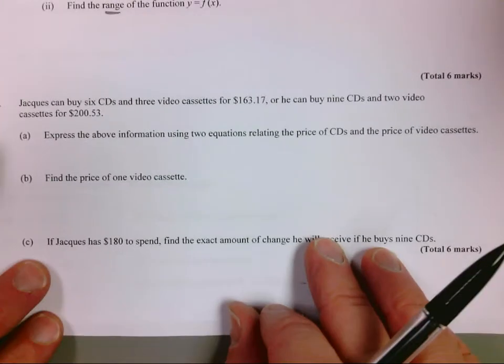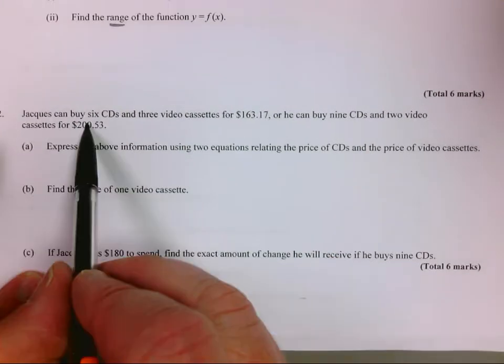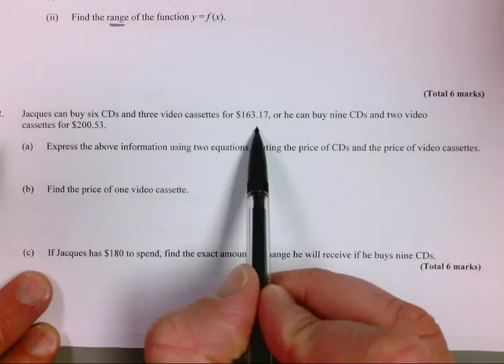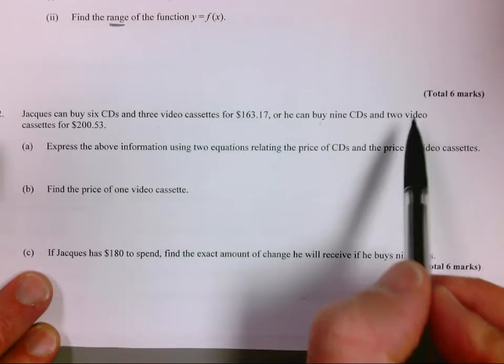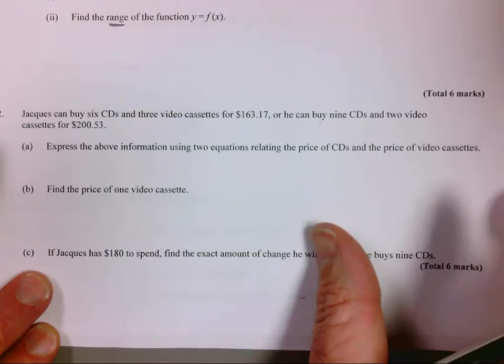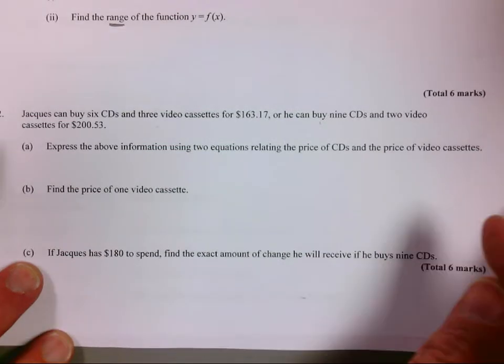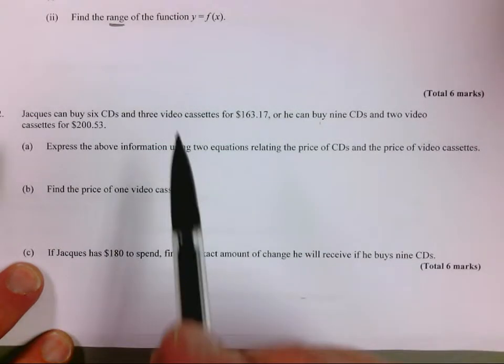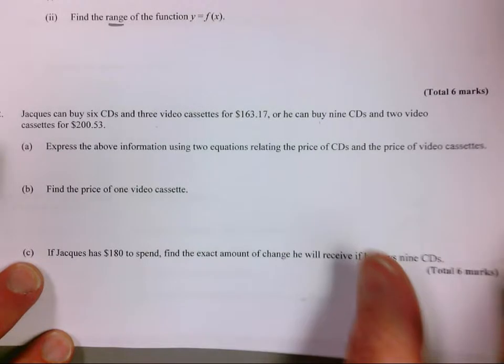6 CDs, 3 video cassettes, 163.17, 9 CDs. This is just screaming at you: system of equations. Line up your variables, solve it, elimination. I'm not even going to talk to you about that.